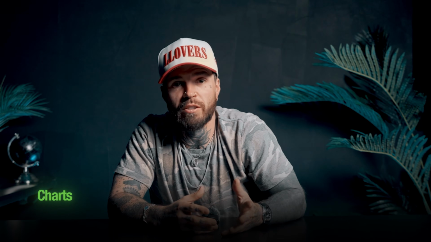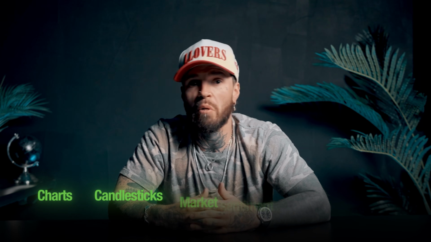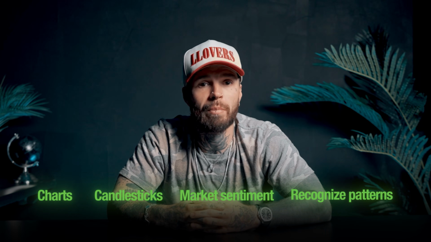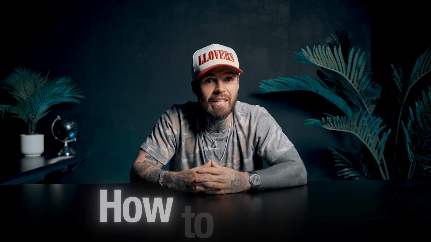But none of this matters if you don't know and understand the proper trading techniques and strategies. Section 2, trading and strategies. Now we're getting into the real stuff. At this point, you know how to read charts a little bit. You can look at candlesticks, spot market sentiment, recognize patterns, but guess what? None of that means anything unless you know how to trade.